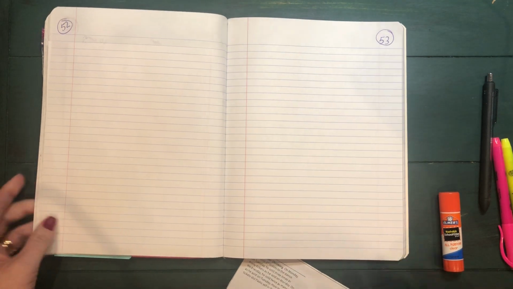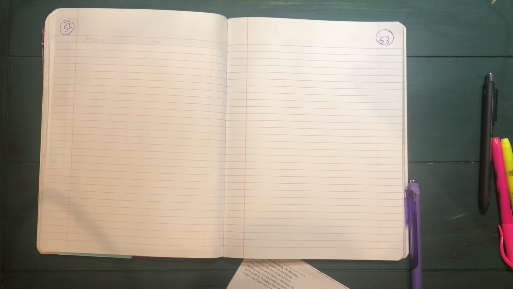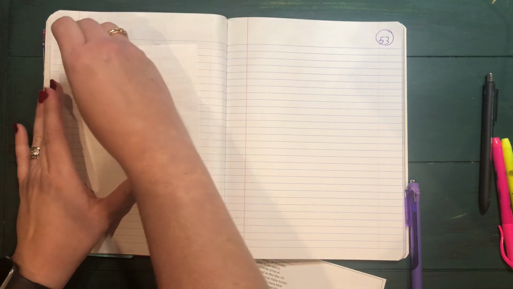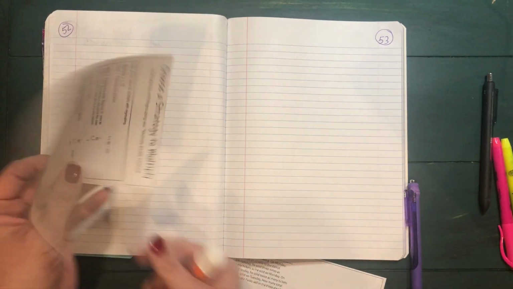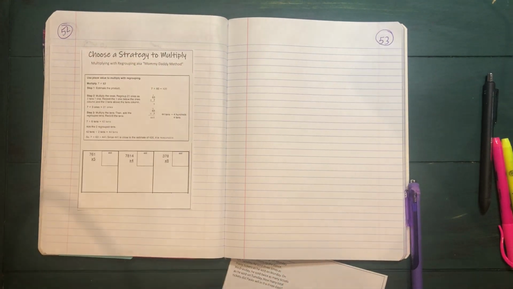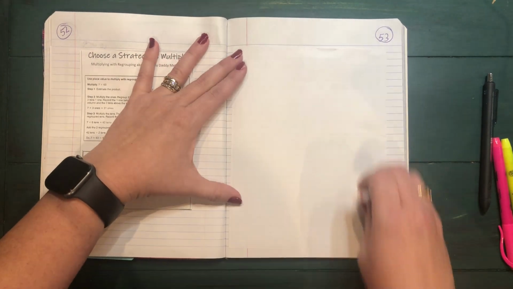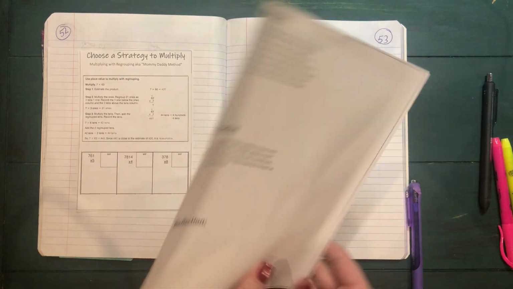Turn back to today's pages, and you're going to use your glue stick to get this glued in. Remember, you can pause at any point during our video to make sure that you are keeping organized and getting everything recorded. Go ahead and turn your paper over. And then use your practice page. Do the same thing and place on the right.